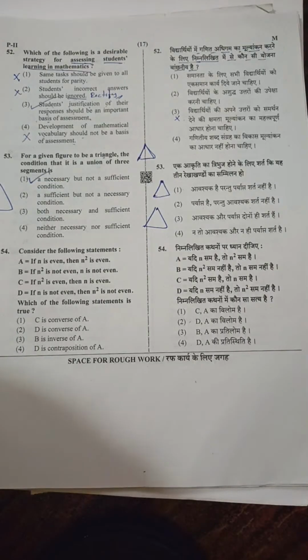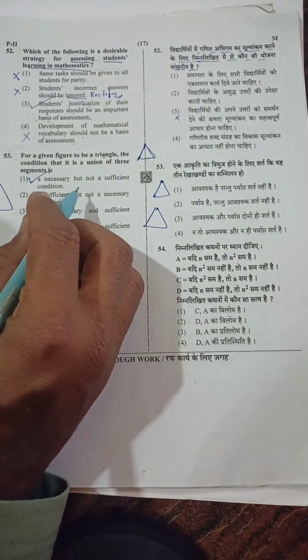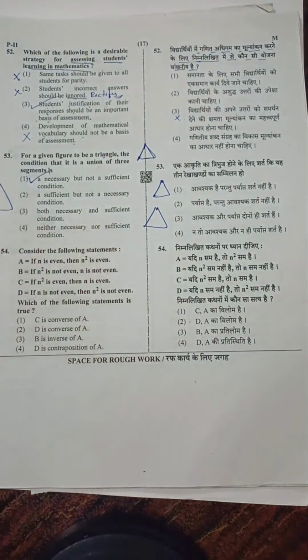Why is it not a sufficient condition? Being a union of three line segments is not enough. These segments should also meet at specific points, that is, they should compulsorily meet at vertices. For example, three line segments arranged in a line or in the form of an open figure would not be a triangle, making the condition not sufficient. Joining three line segments is not enough; it should compulsorily form a triangle.